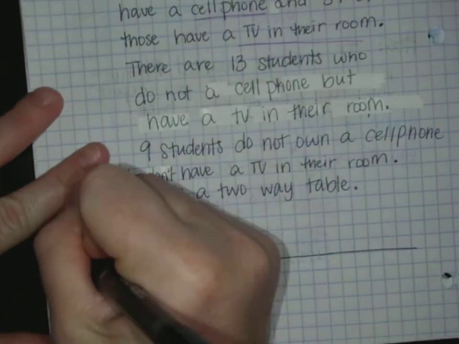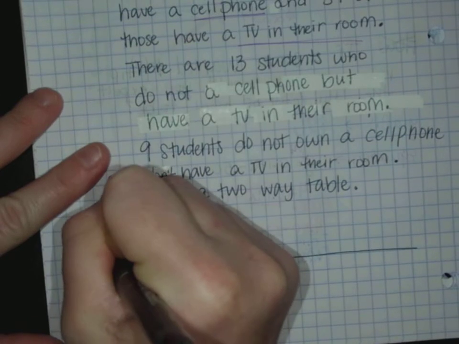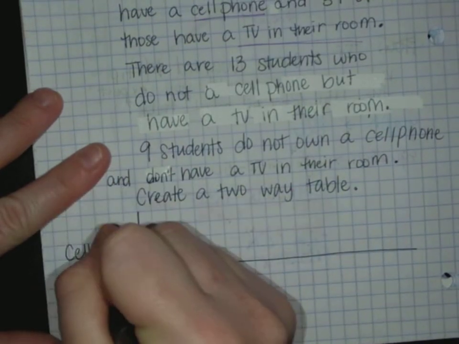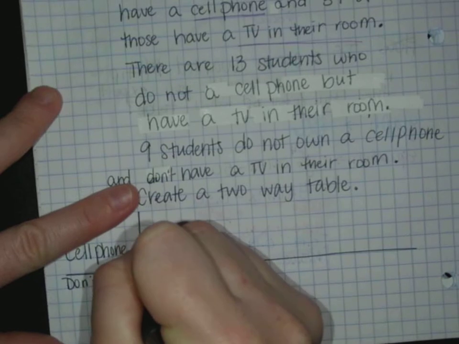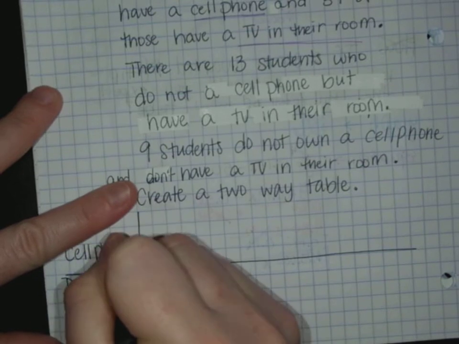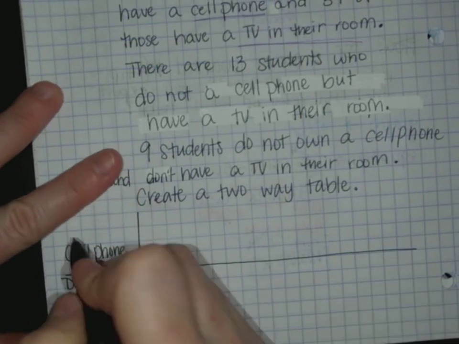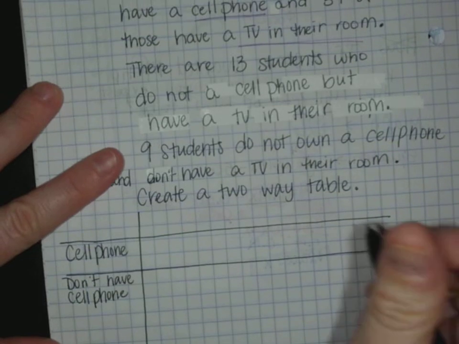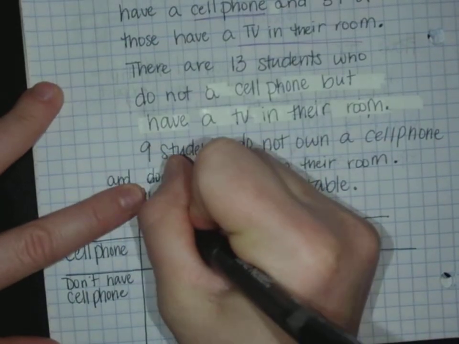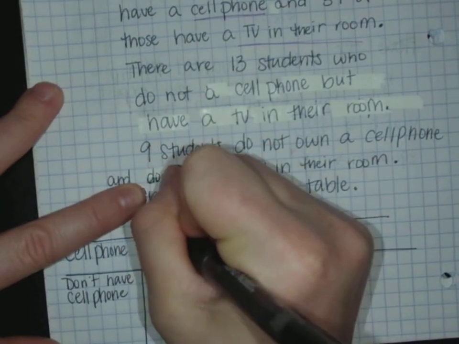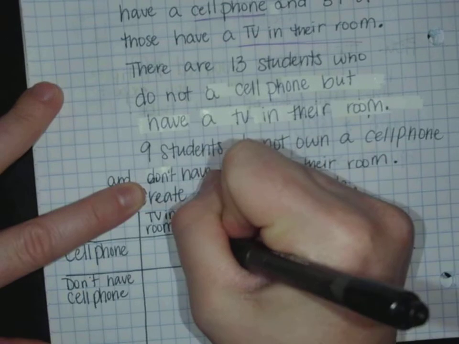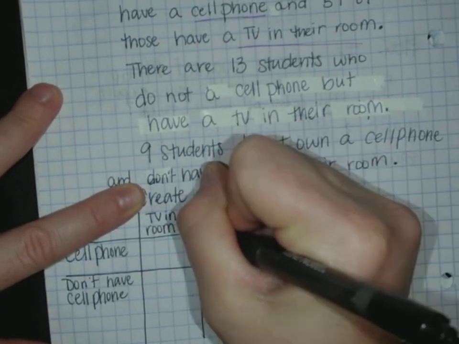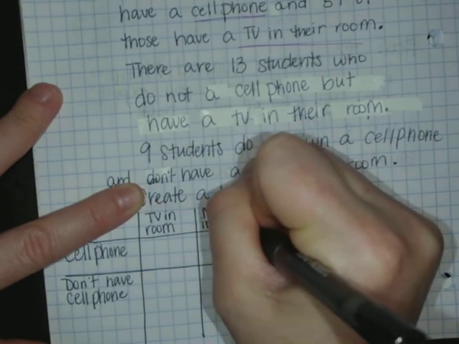So I'm going to say have a cell phone, don't have cell phone, and then along this side we're going to put TV in room, and no TV in room.